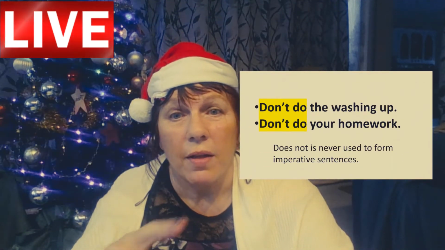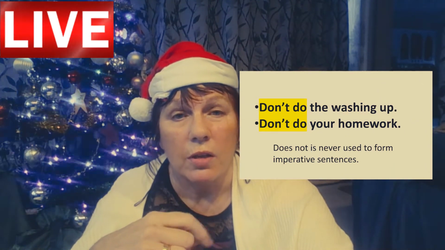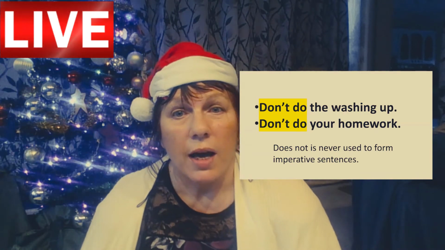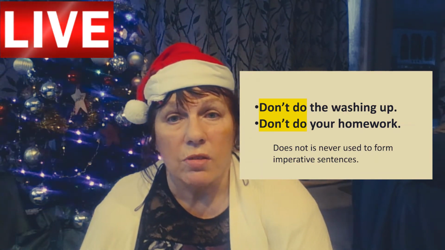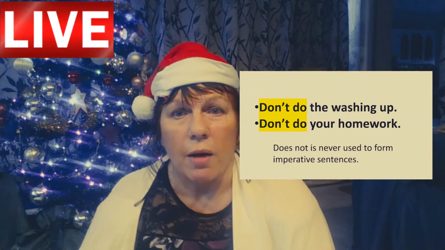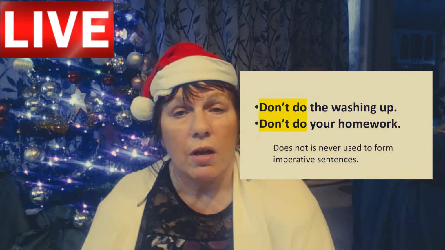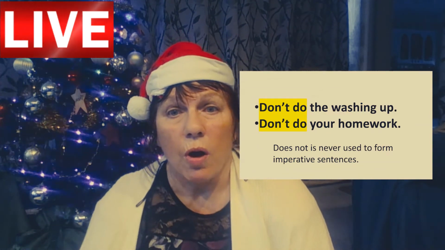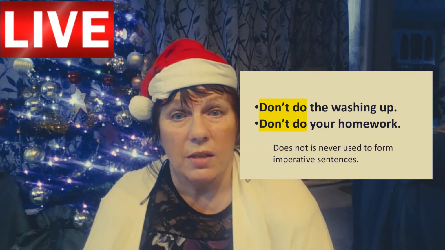Do you remember that imperative section in do? So you can use do at the start of the sentence for an imperative. So you can use the negative form too. Don't do the washing up. I would say that if I had a dishwasher. Don't do your homework. I would say that if you were poorly or you didn't understand.